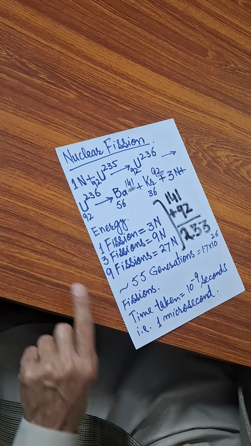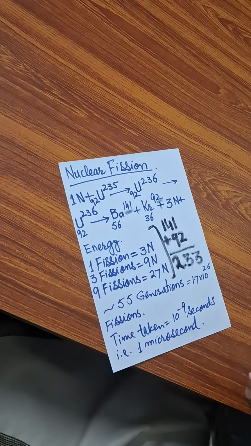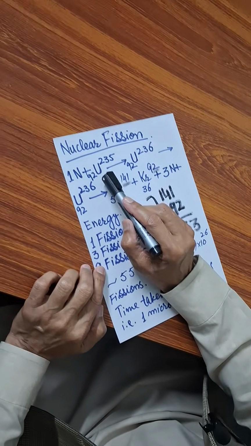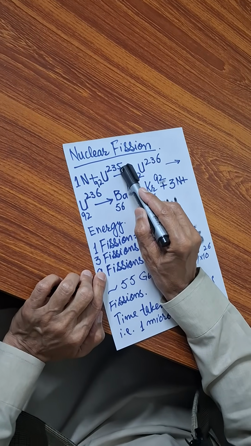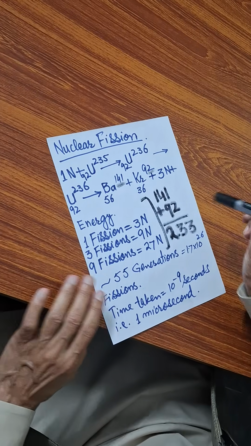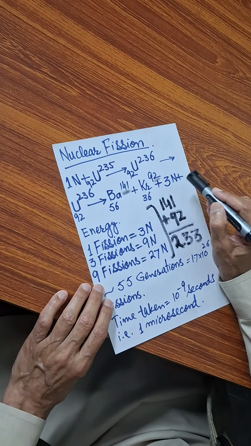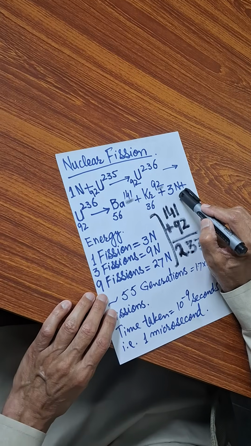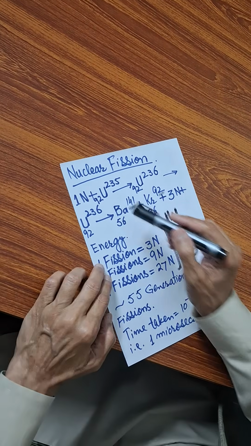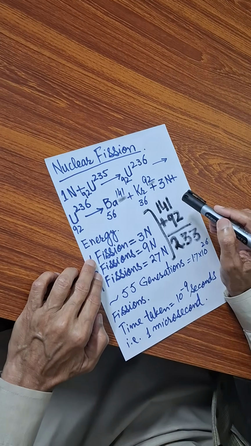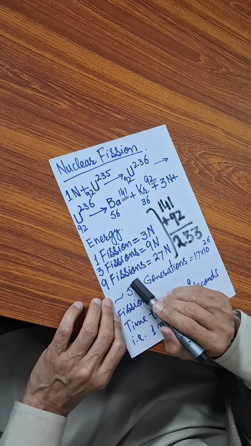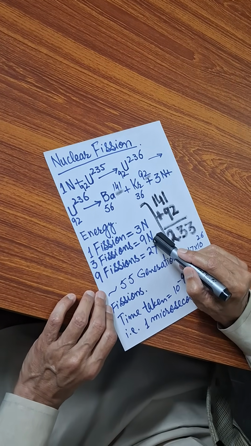Now, in the very first generation, when one neutron was absorbed by one atom of uranium 235, how many neutrons were released? Three neutrons were released. Now, these three neutrons hit three atoms of uranium 235, and nine neutrons were released.